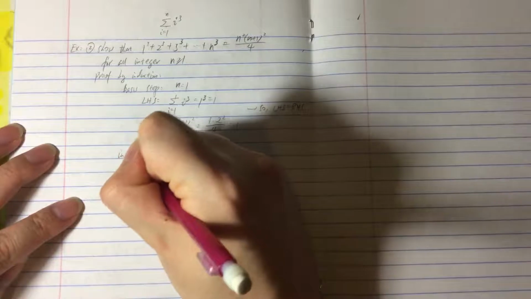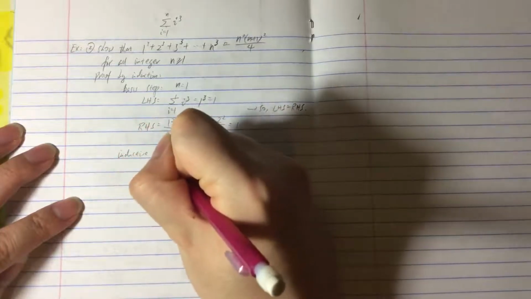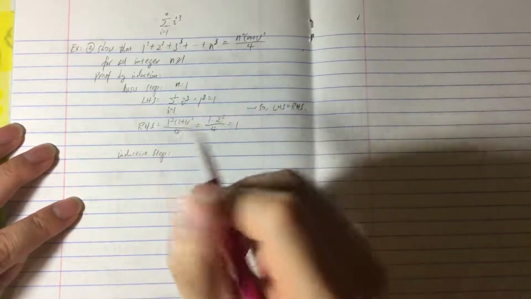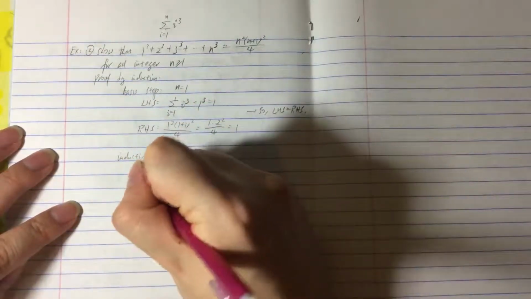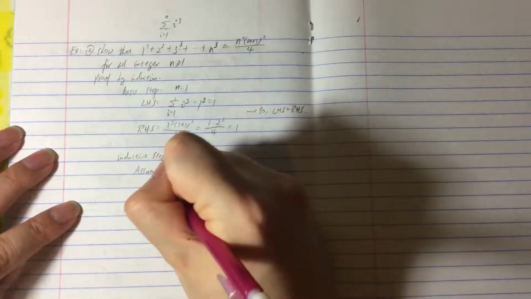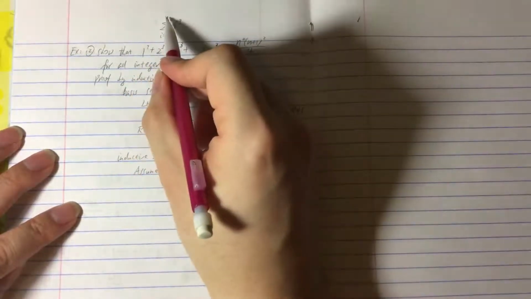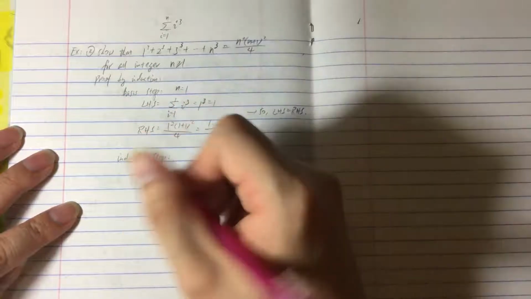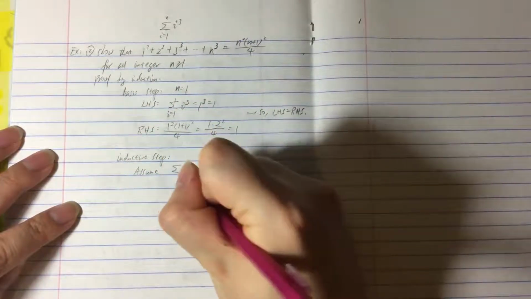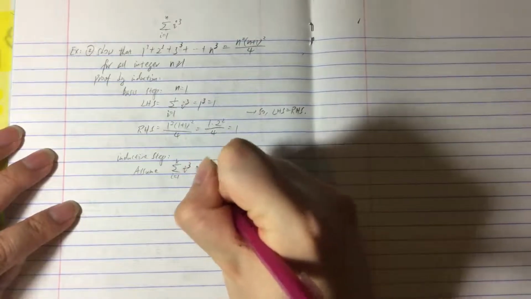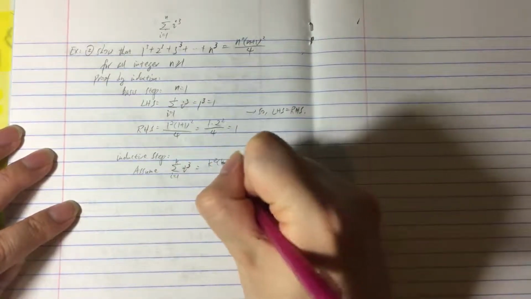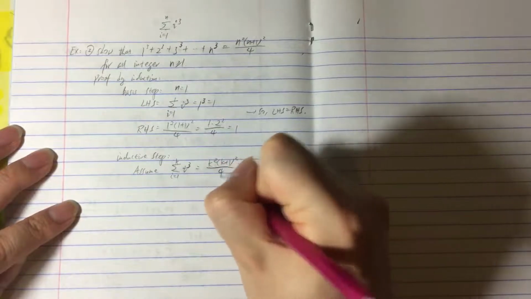Next, for the inductive step, assume this statement is true when n equal to k. So assume sigma i from 1 to k of i cube equals k squared times k plus 1 squared over 4.